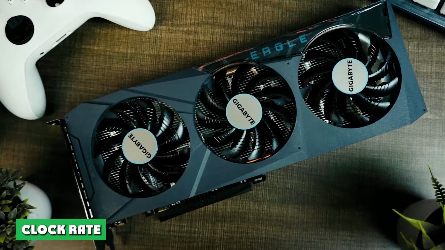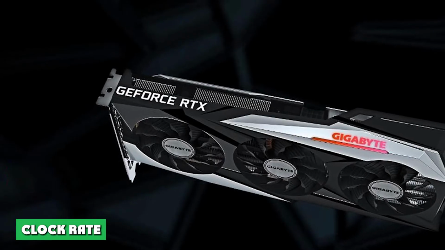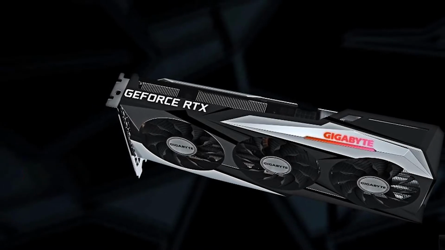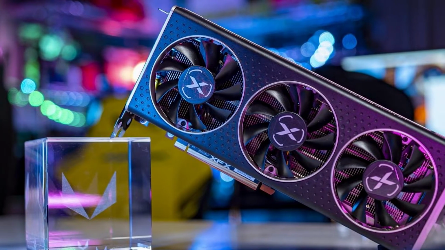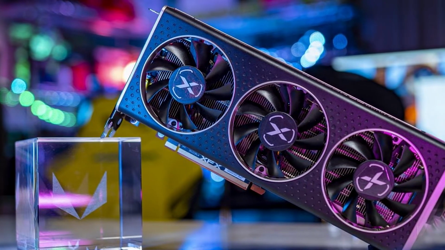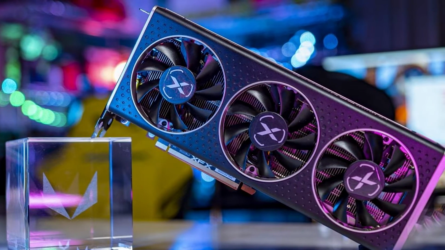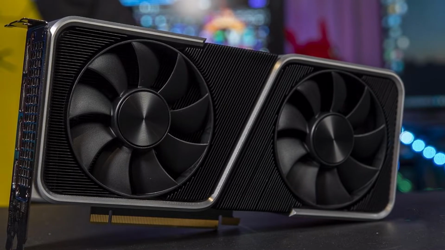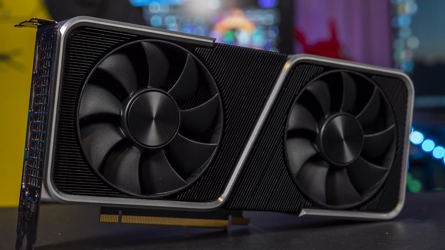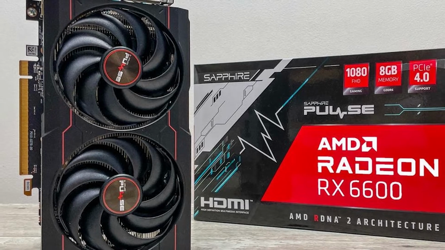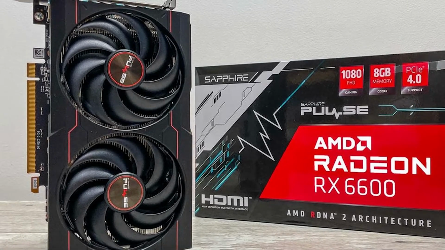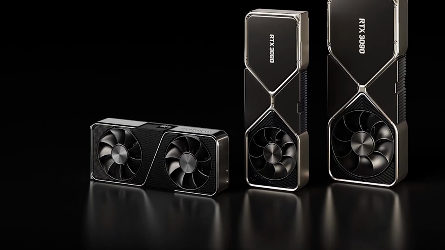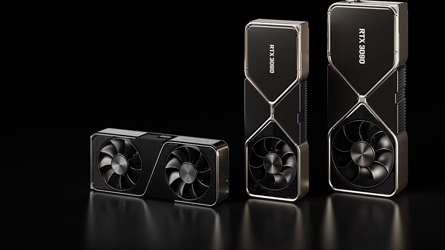Clock rate, also known as the frequency, is how quickly the instructions get processed by the silicon of the die to make the graphics. Although not the final factor for performance, it is a target for GPU overclocking and getting the most out of the card. Comparing the two graphics cards, it is Team Red that takes the lead as usual, with a base clock of 1626 MHz and a boost clock of 2491 MHz, compared to the 3060's base of 1320 MHz and boost of 1777 MHz.